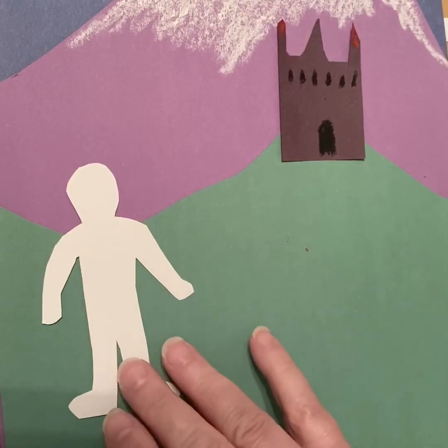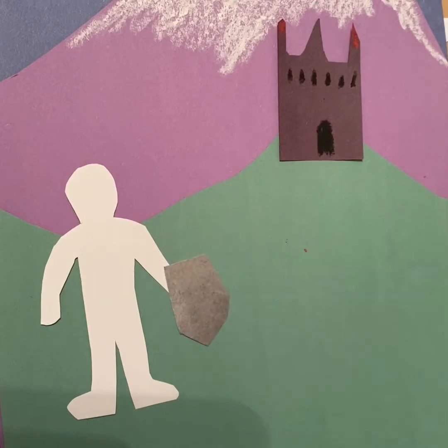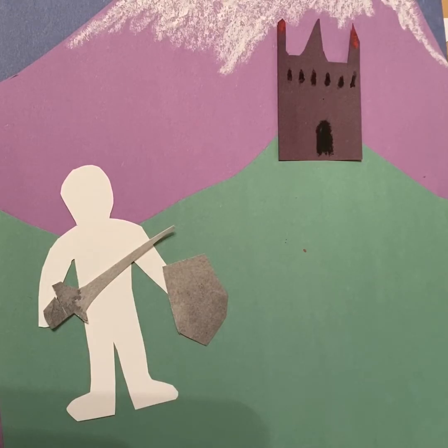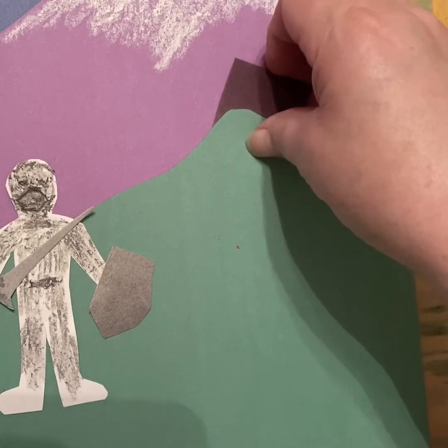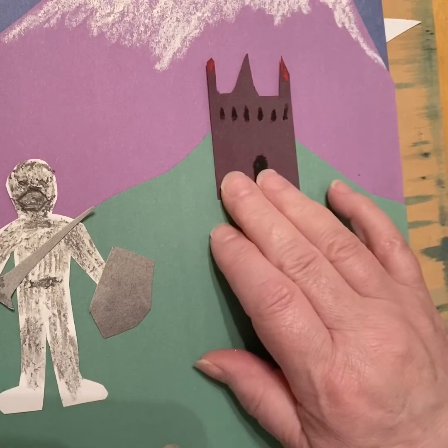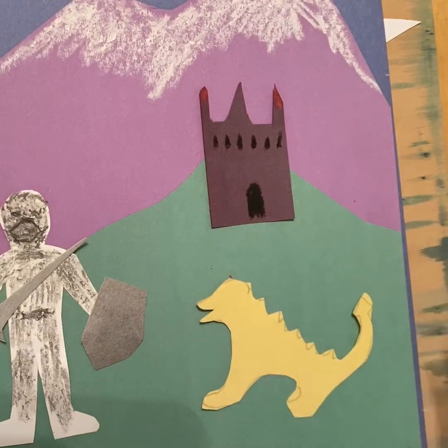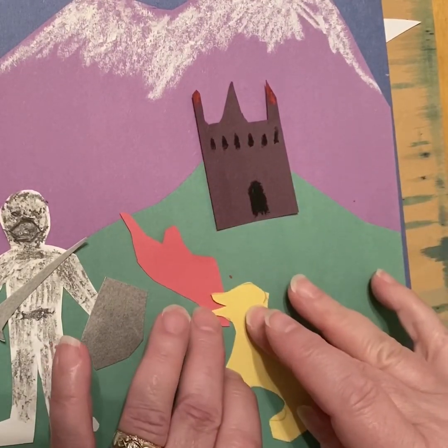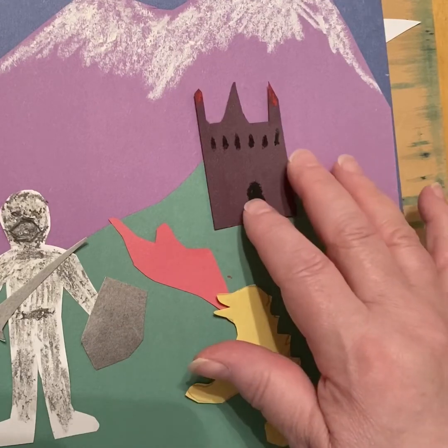Okay, now I've cut out my little person I'm going to have up here, and I'm going to give that person some personality. Do I want it to be a knight and give it a shield and a sword? If I make it a knight and I have my knight in the foreground, and I have my castle in the middle ground, I have my mountains in the background, what is that knight going to be doing? Maybe I'm going to create a dragon. Maybe it's a fire-eating dragon. So now I've got something in the foreground, middle ground, background.